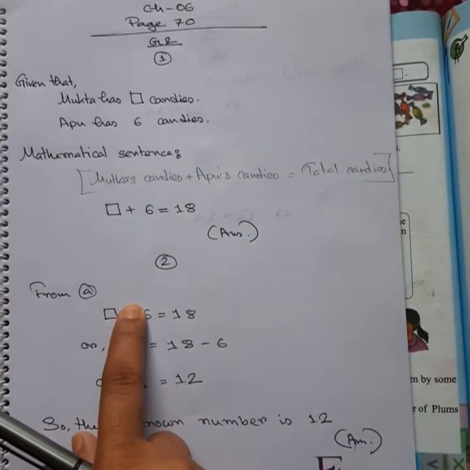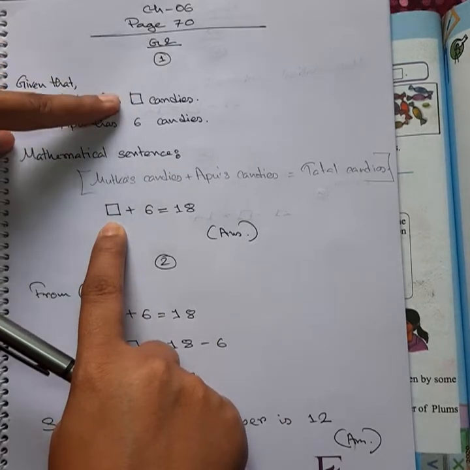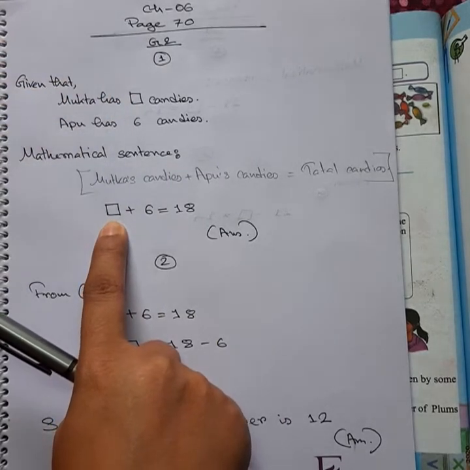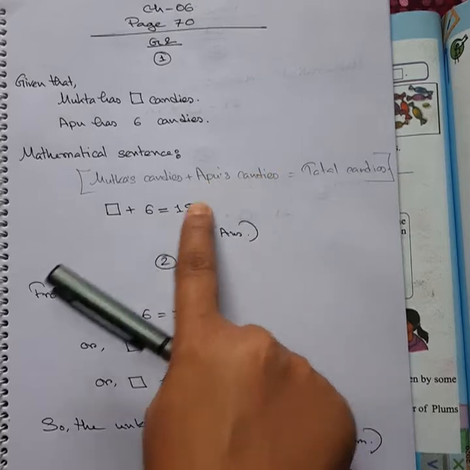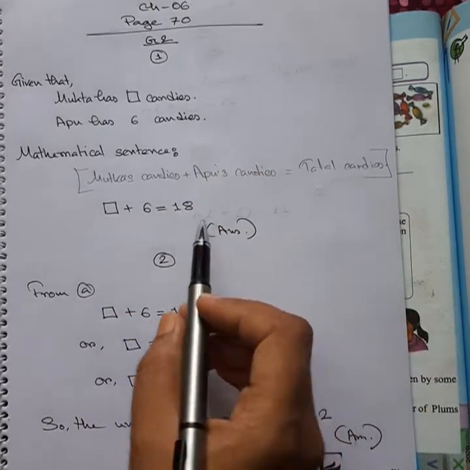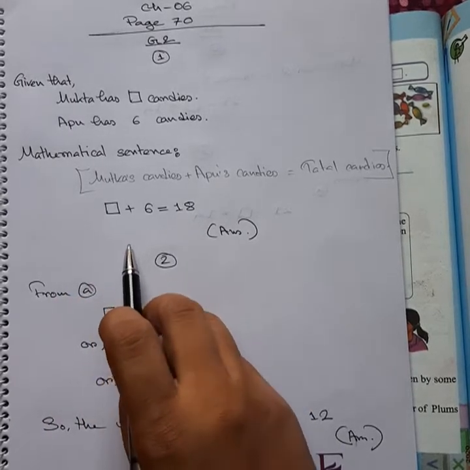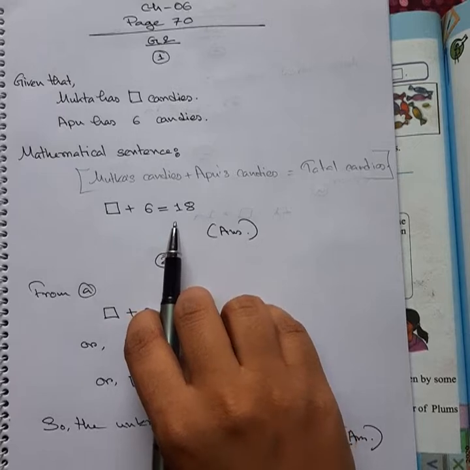What are we going to do then? We are going to write down Mukta's candies, which is actually the box, and then we are going to write down Oppu's candies, which is 6, and the total one is 18. This is the sentence we are going to say. That is our mathematical sentence.